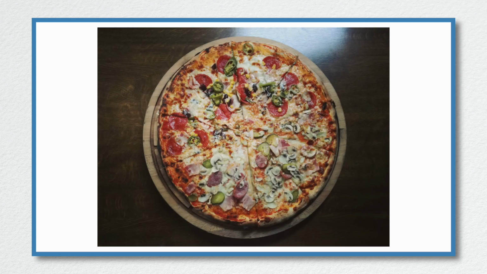But let's move on. Here's a pizza, and hopefully you can make out the slices. There are 10 of them. What fraction of the pizza is each slice? Now, if you think the answer is 1/10, unfortunately you are wrong. Why is that? Well, let's look at the slices in more detail.